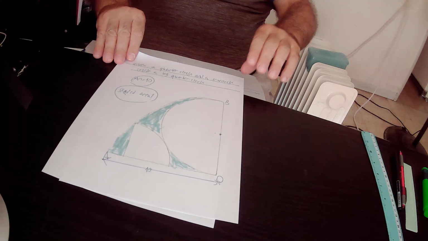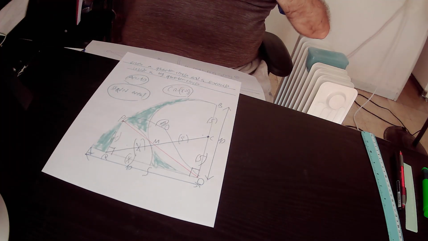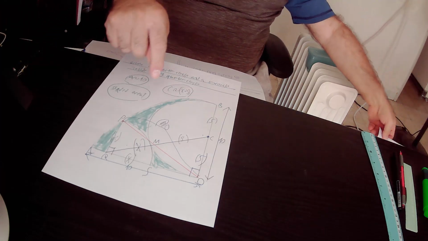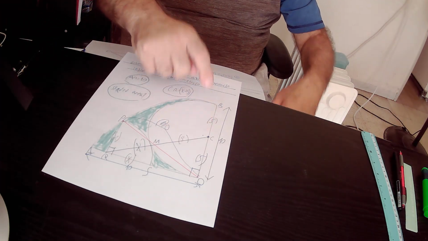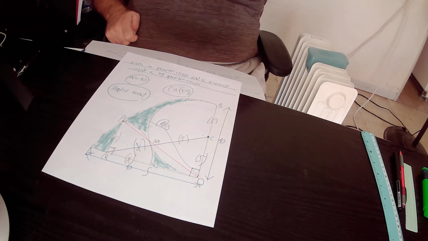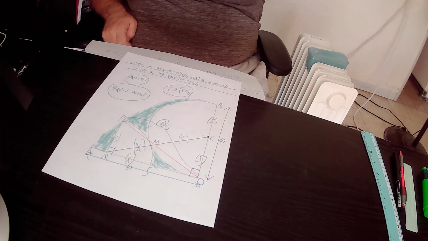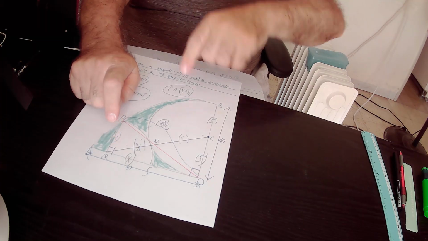So first of all, we define the center of this semicircle. This point is point C. We define the touching point of this big quarter circle with this small semicircle. This point is point P. We define this point as point Q, and this point is point S.